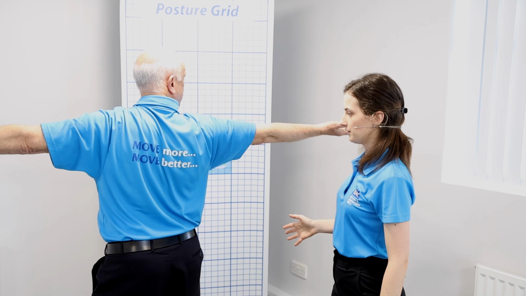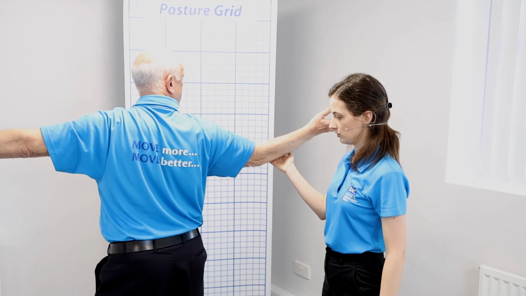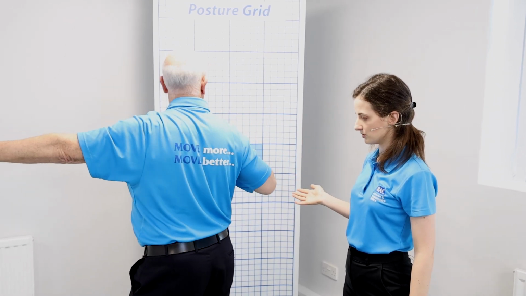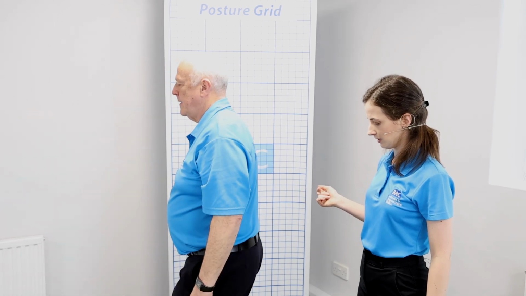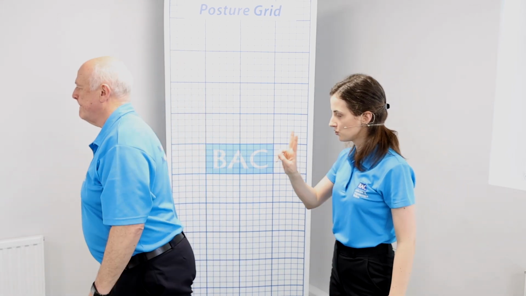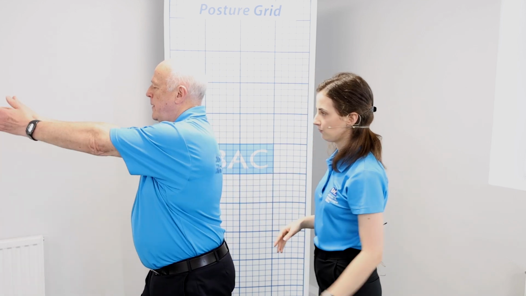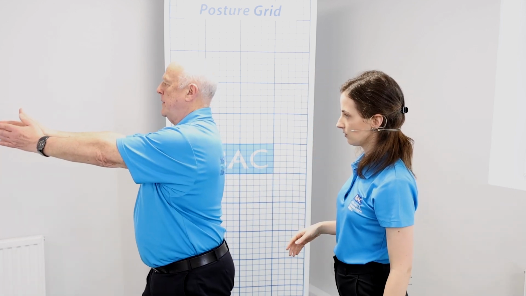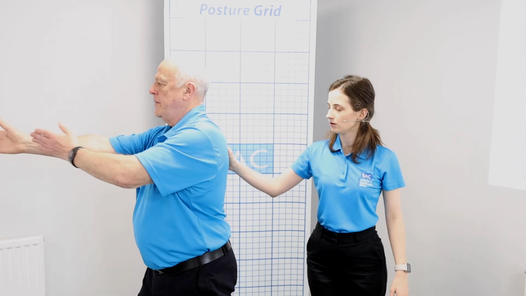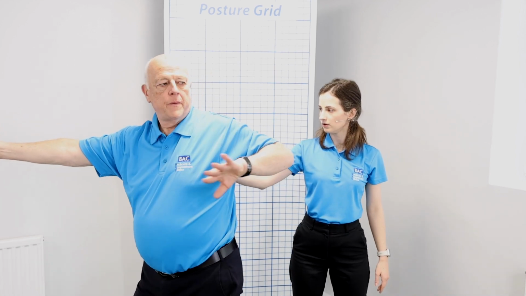Lovely. Very good. And what we'll do, we'll swap legs and arms once you're done. And then we're going to do the same on the other side. You're okay with that? Yeah. We're going to do 2 repetitions of forward plane motion. When you're ready. Very good.